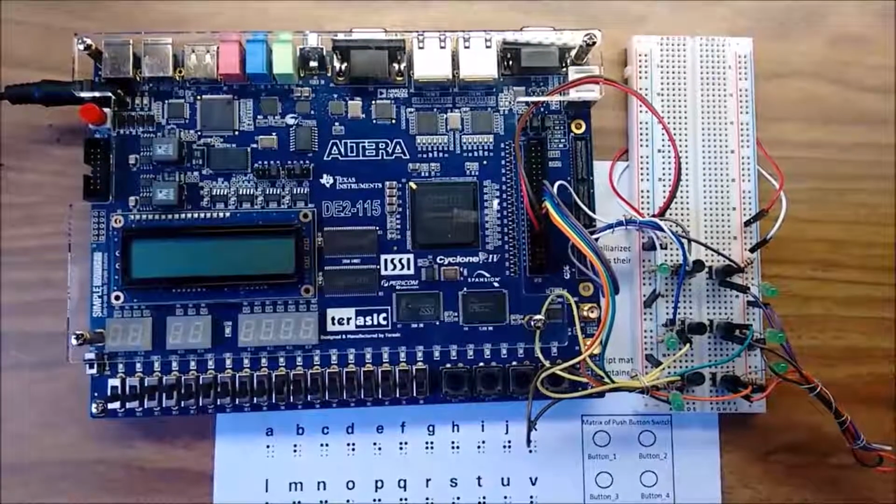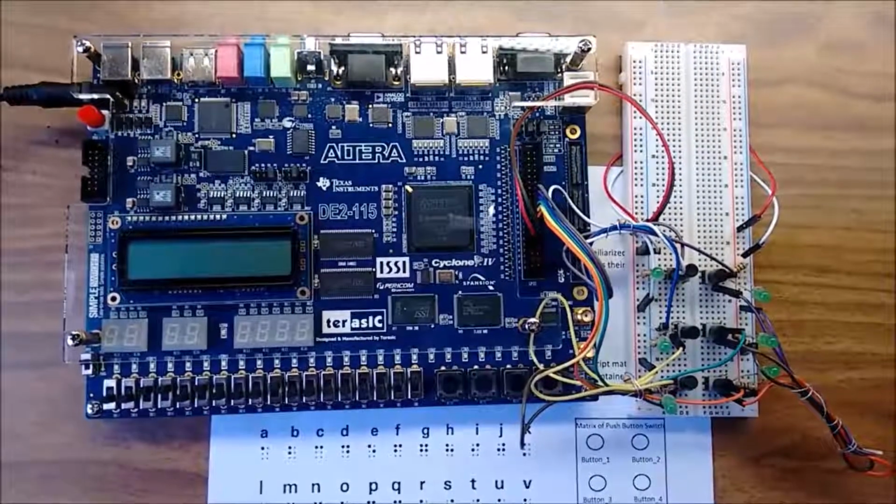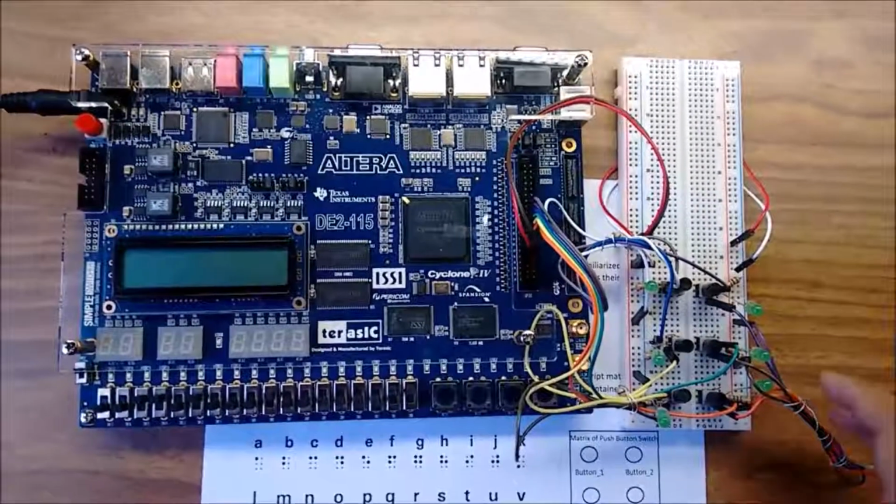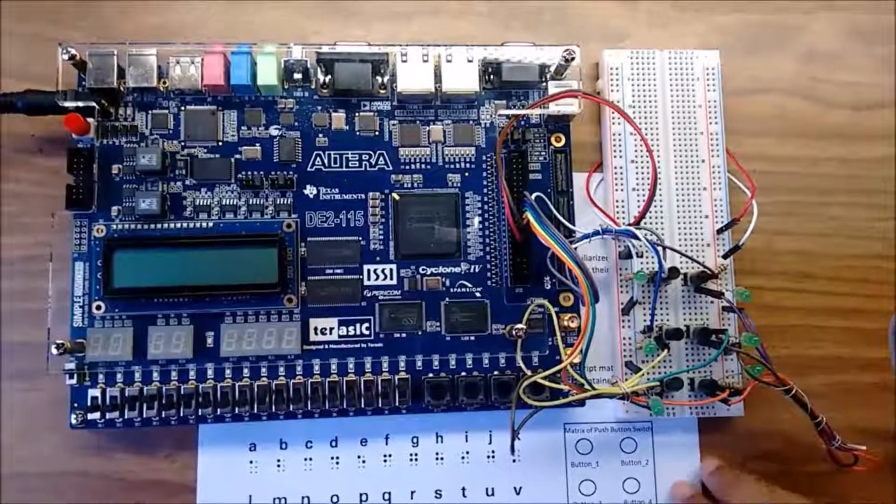Hello everyone, this is the demo for our project Braille script on FPGA. Our team name is DigiMinds. This right here is the setup of our project.